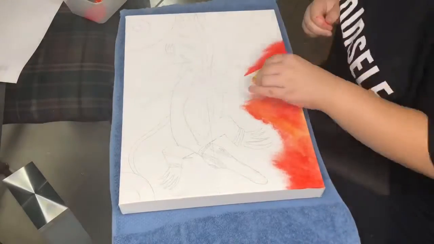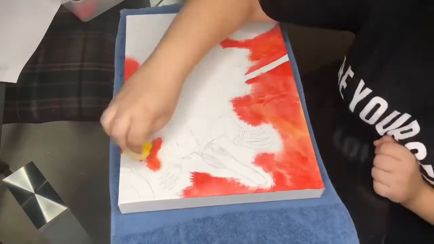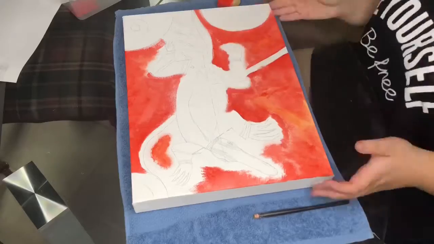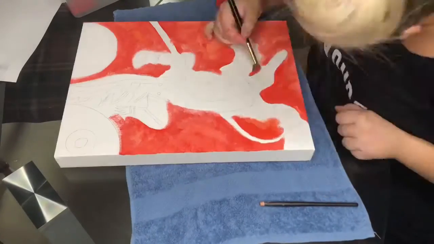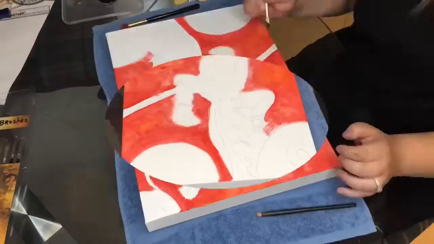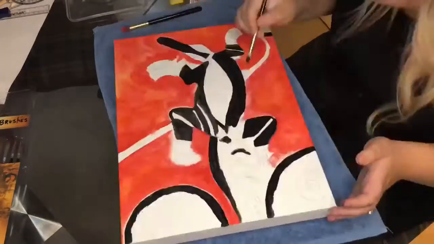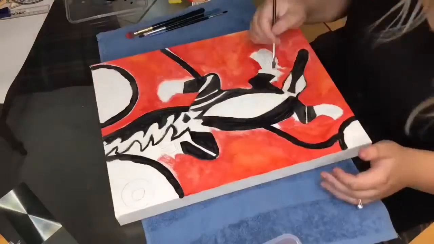In the last clip I drew out my artwork, and in this one I am using a sponge to create the background. After using the sponge technique to create the background, I got a small detail brush and painted around the lines in black.